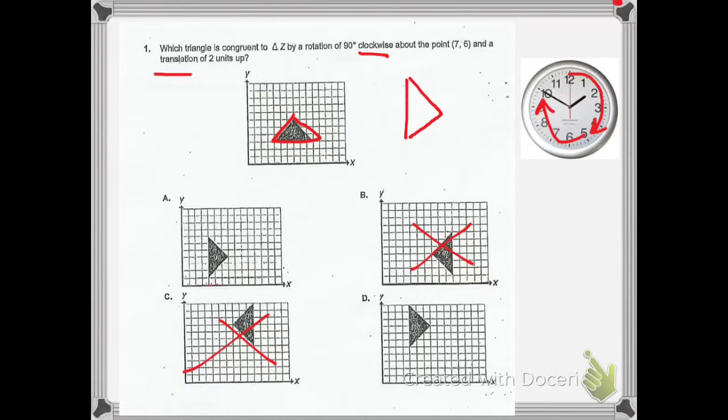And you also want to translate it 2 units up. So if it's by the point, 76 would be here. So you want to go up. If you look at the first one, this one's lower. So this one's higher. And if you count, it's going to go up 1, 2, 3, 4, 5, 6, 7, 8. So it's translated up 2 units. So the answer choice would be D.